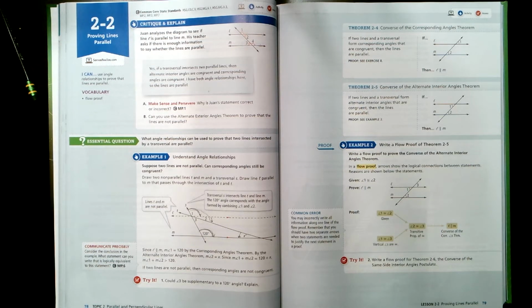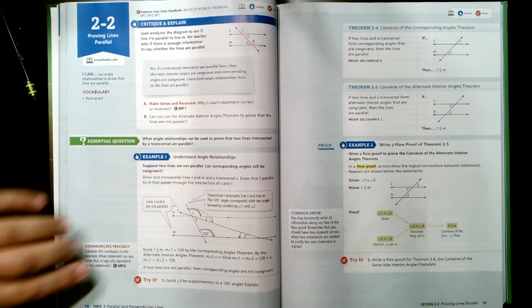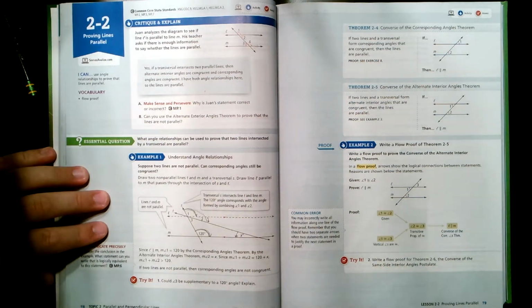Today we're going to take a look at lesson 2.2, proving that lines are parallel. We'll go ahead and start up here in this critique and explain section.